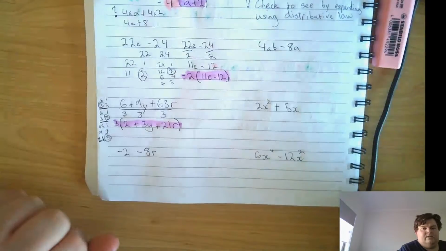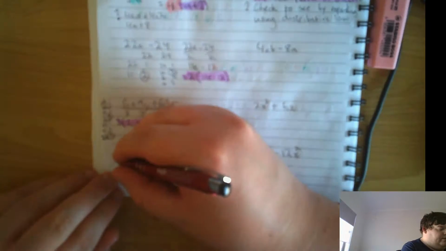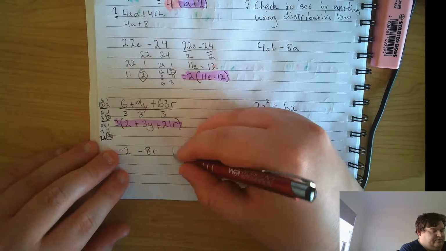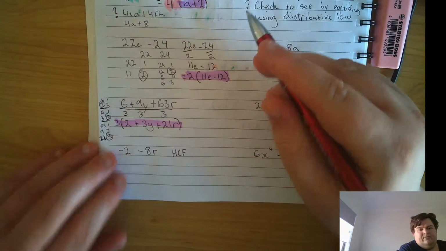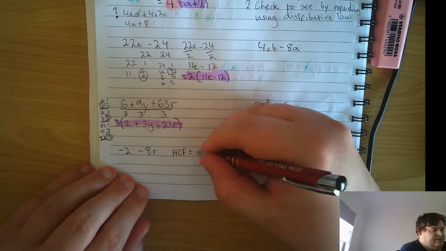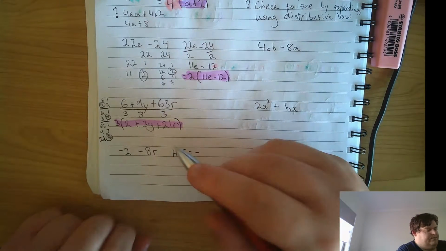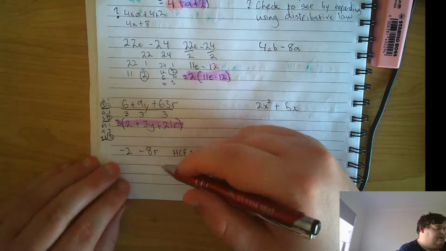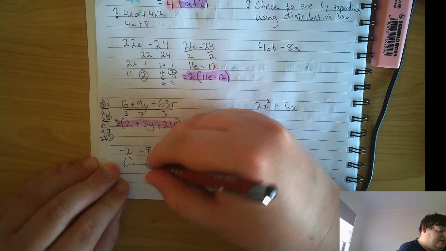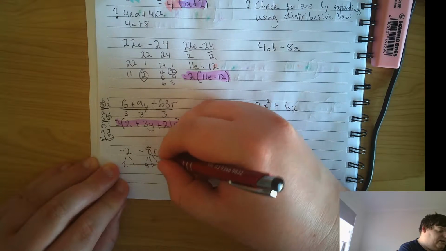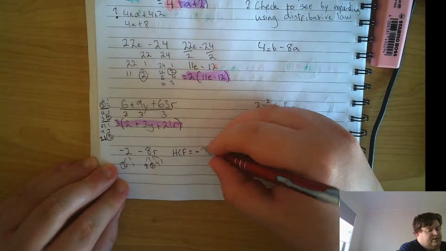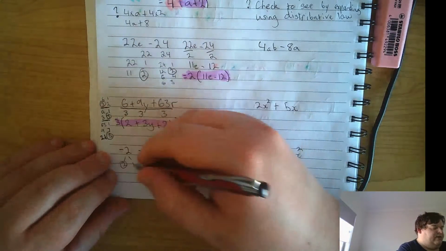Here we go. -2 and -8. Before I say that though, I'm looking for my highest common factor. Remember what I said earlier about if both values are negative, see how this is negative 2 minus 8. Both values are negative, so I'm going to make my highest common factor a negative. I have 2 and 8. In this case, 2 is divisible by 2 and 1. 8 is divisible by 8, 2, 4 and 1, which means my highest common factor is 2, but I'm going to take out negative 2 from both of these values here.